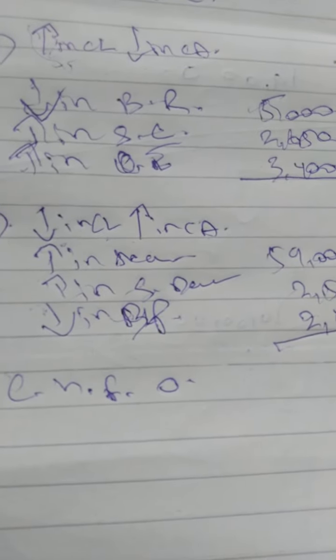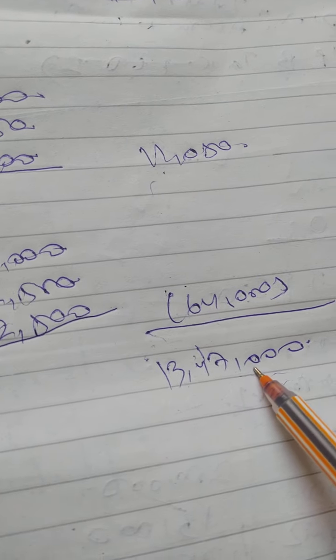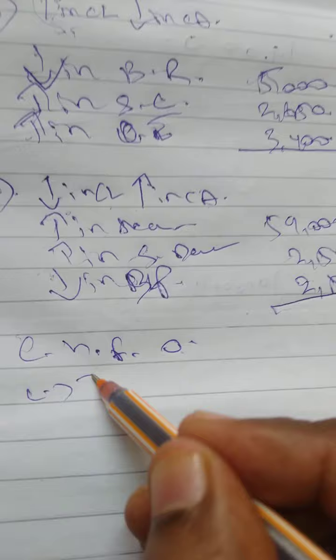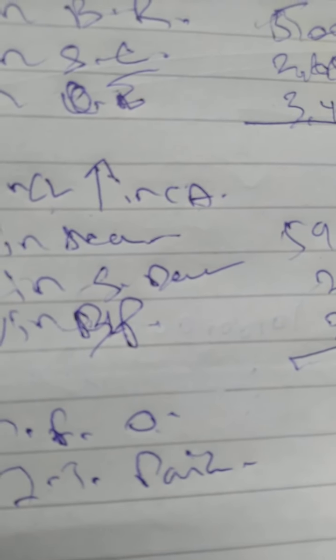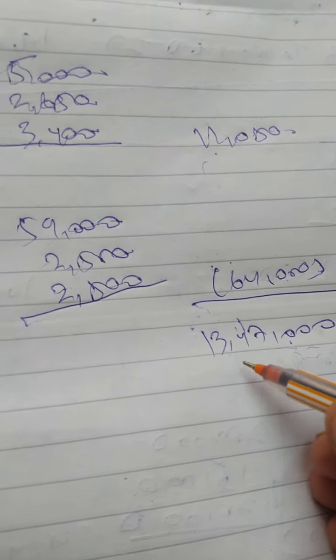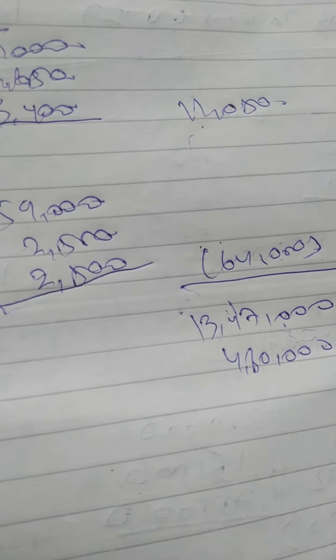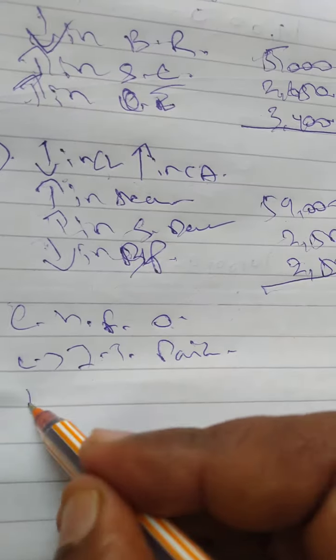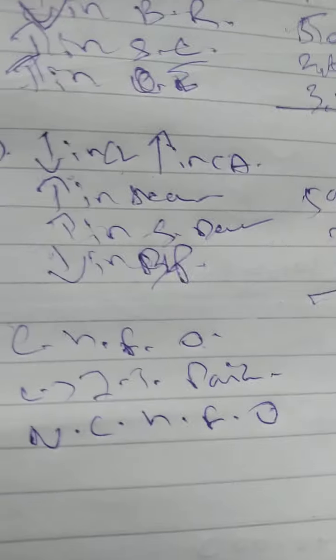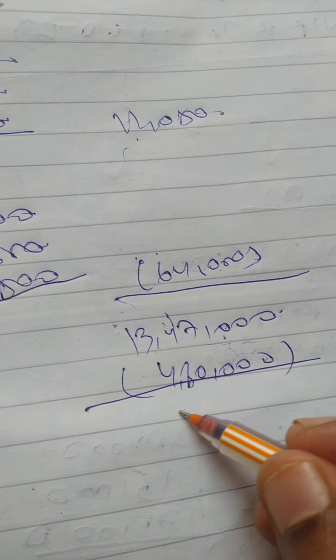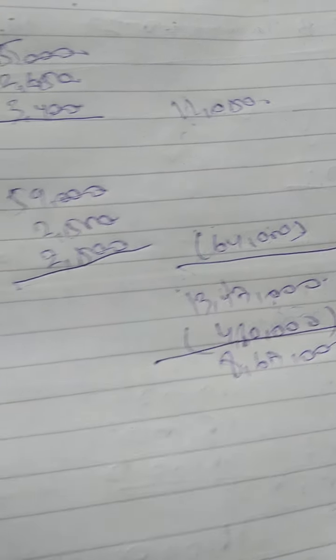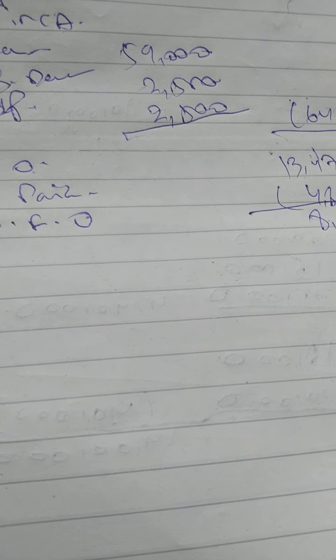Refer our material format. Cash generated from operation 13 lakh 47,000 minus income tax paid. It is given directly in the question. What is the amount? Directly in the question it is given 4,80,000. Then you will get net cash generated from operation: 13,47,000 minus 4,80,000 equal to 8,67,000.